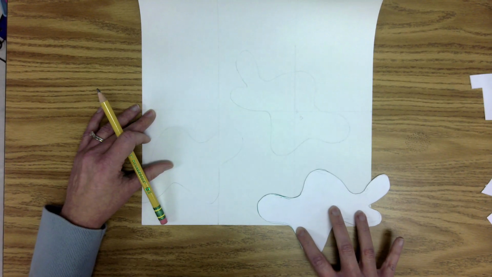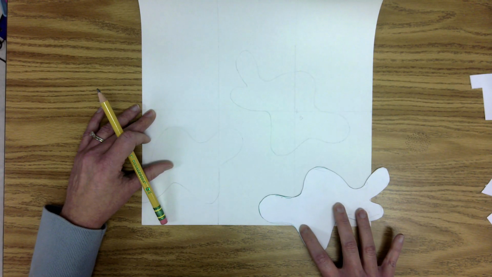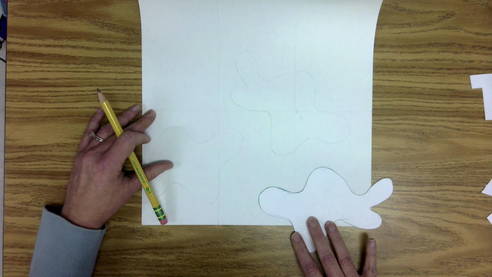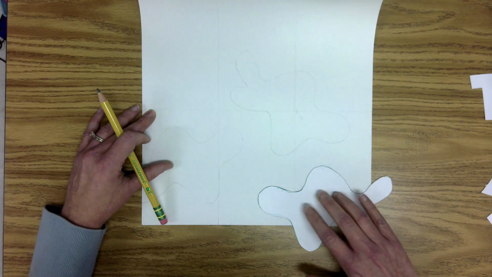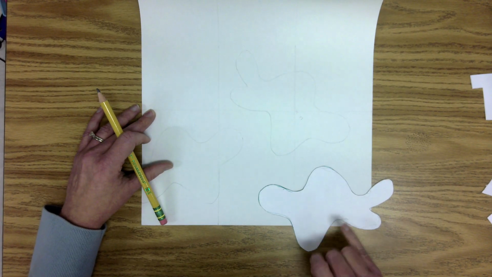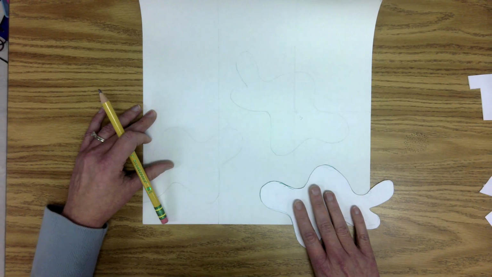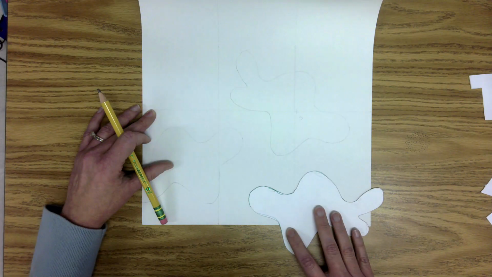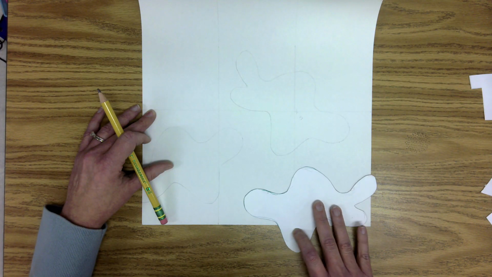I think I can make this part work. I don't think I can make that part work, so nope.